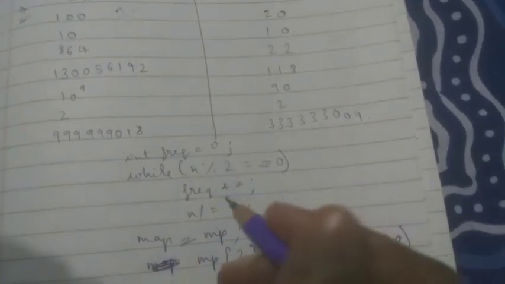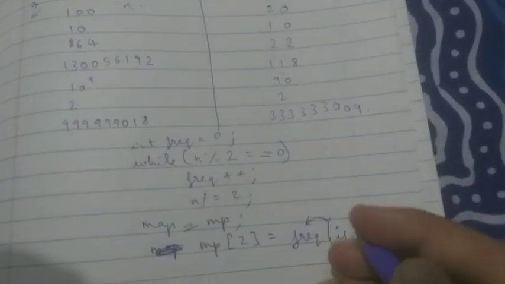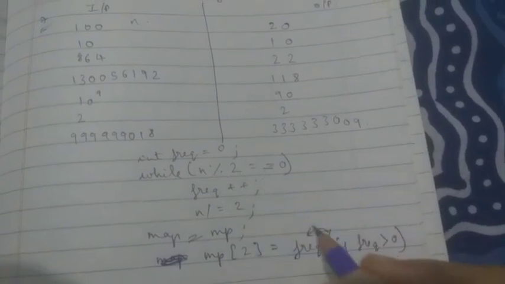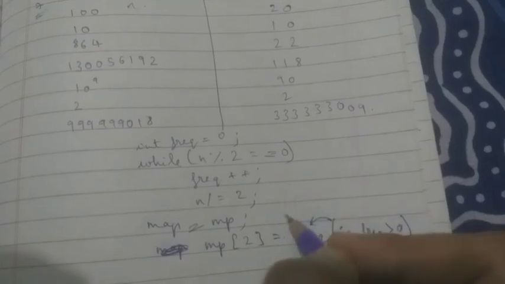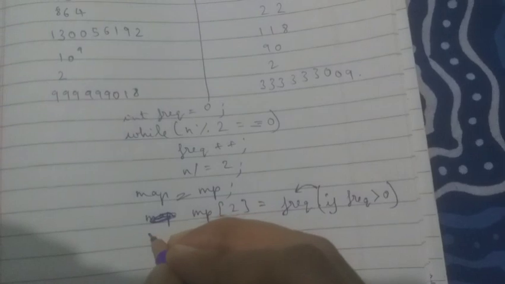That is, if the number is not divisible by 2, then in its prime factorization 2 won't come, right? So only if frequency is greater than 0, that is, it is divisible by 2 at least once, then we are going to make map of 2 equal to frequency.